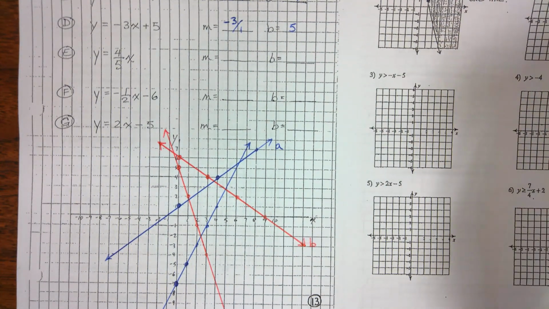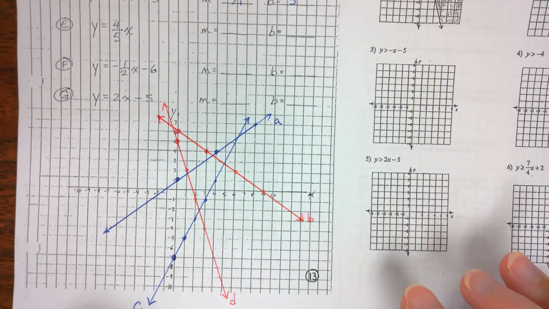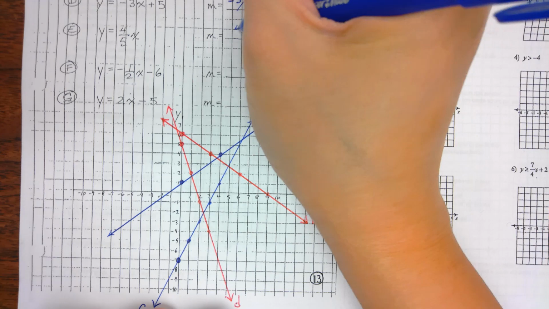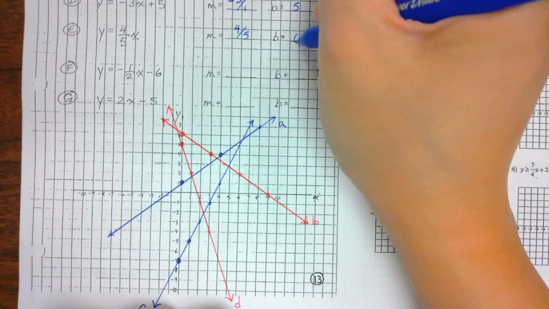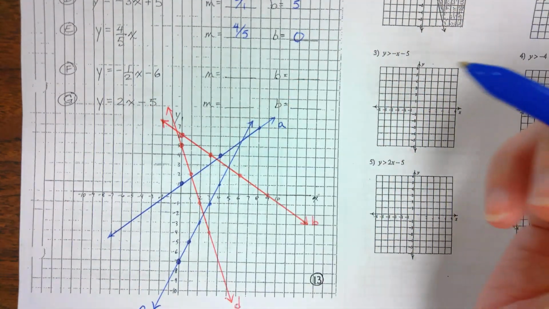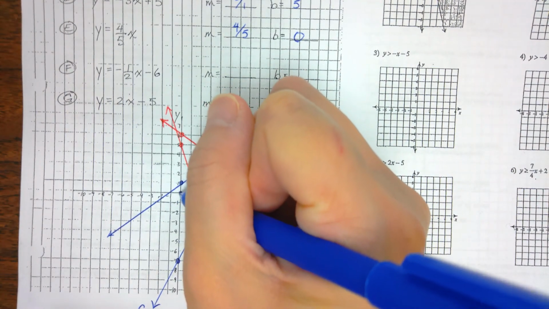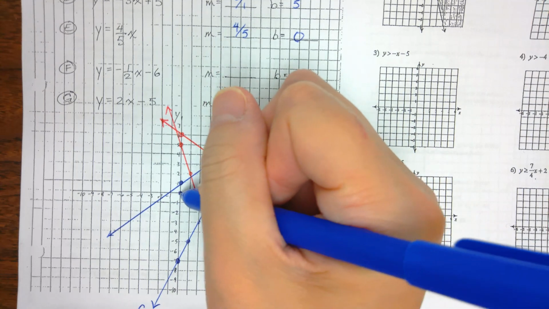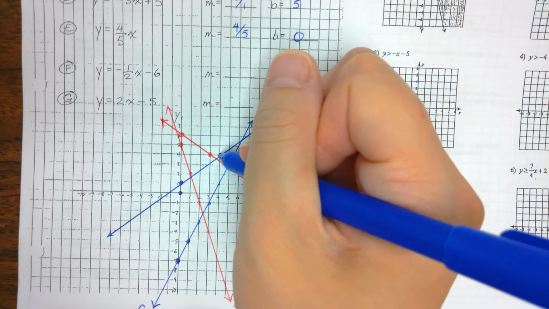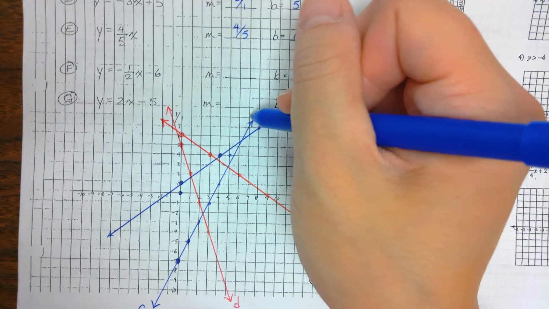Okay, last one. y equals 4 over 5x. Let's say Sunny. And what's my y-intercept? 0. Good job. So what's the coordinate when b equals 0? The origin. Excellent. Okay, so at the origin, right here. And then from the origin, I'm going to do my slope. 1, 2, 3, 4. 1, 2, 3, 4, 5.